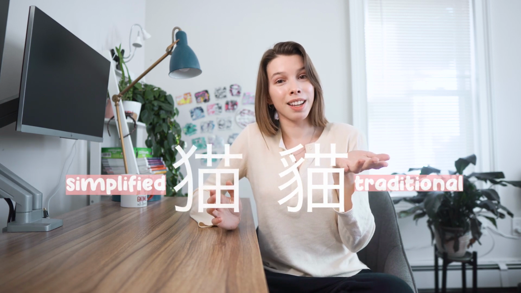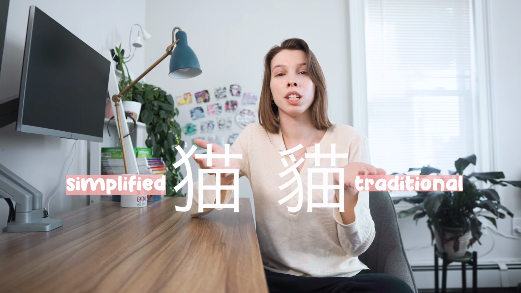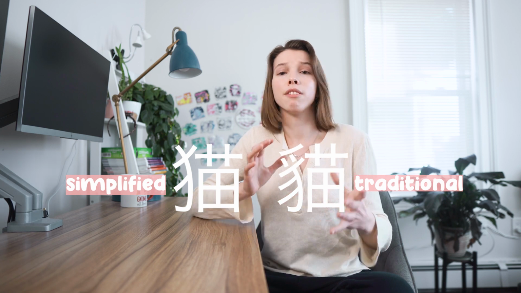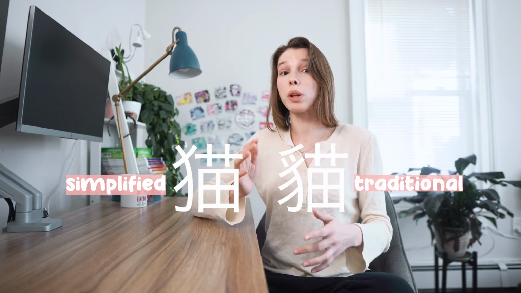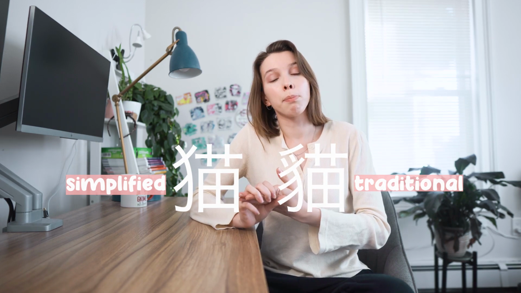The traditional has a little hat thing on the left part of the character, while the simplified version takes that general structure and uses the most essential identifying features of that part. The simplification makes sense, and you can tell that it's much easier to read, to write, and for some people to remember.